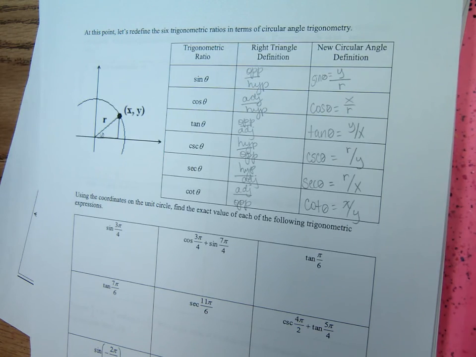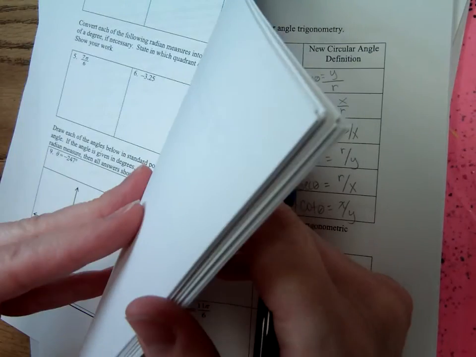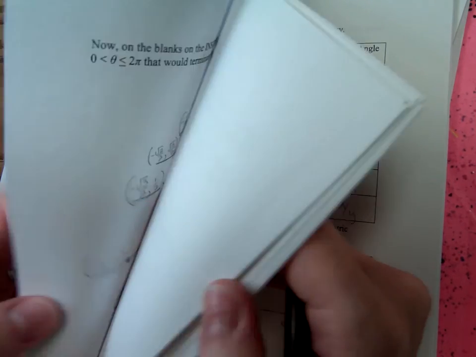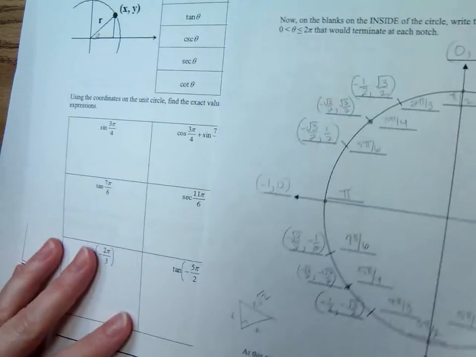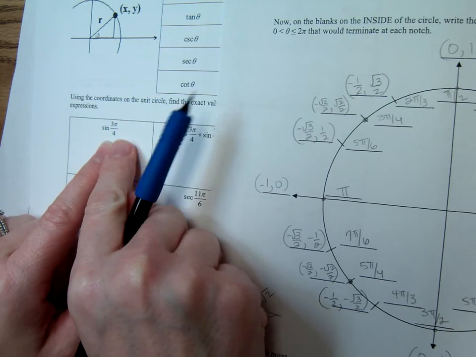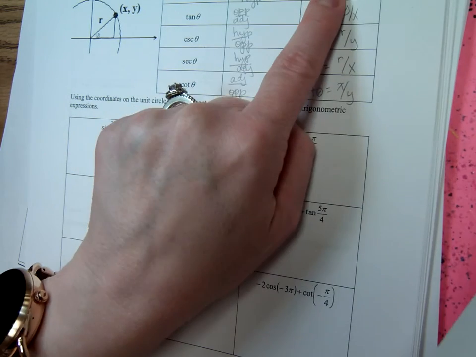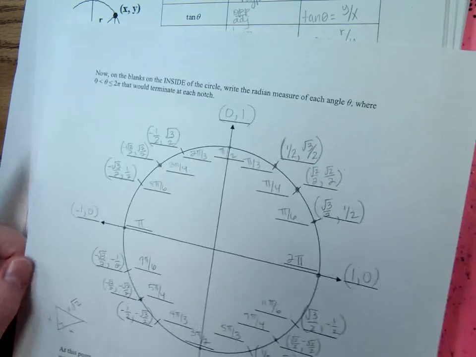Now, using the unit circle that we just came up with, let's see if we can find the sine of 3 pi over 4. The sine is going to be y over r. So where's 3 pi over 4? There it is.